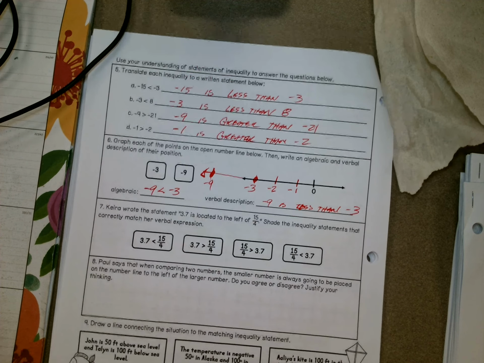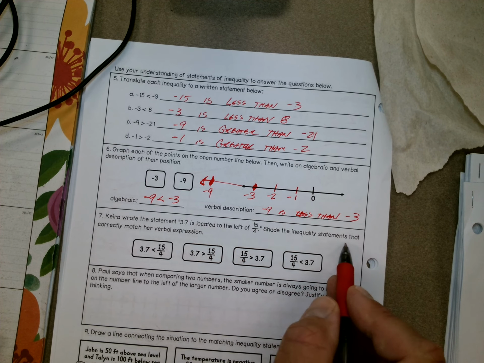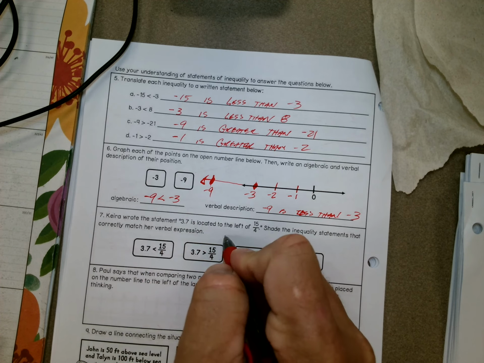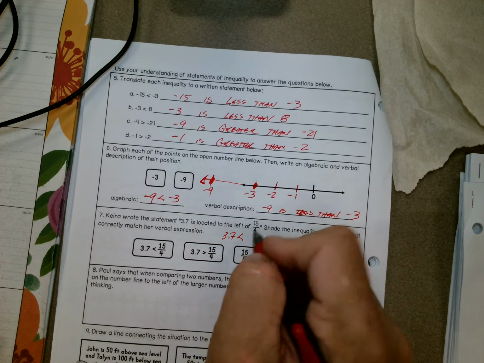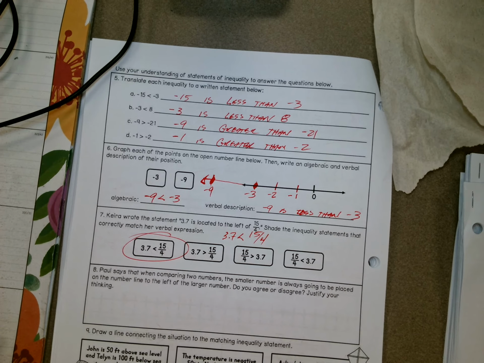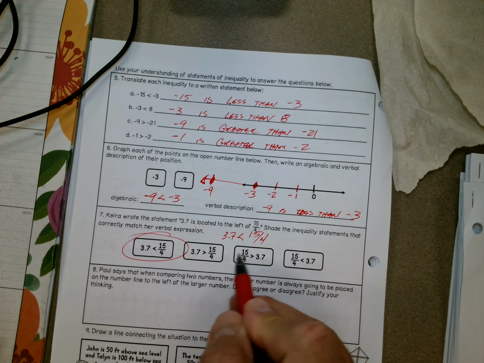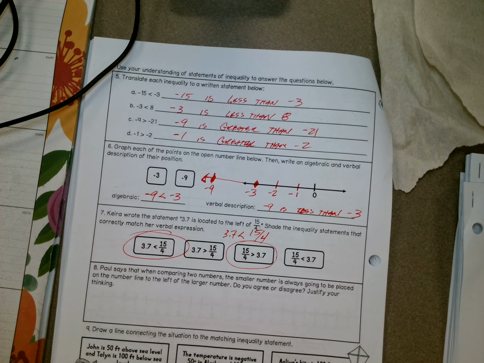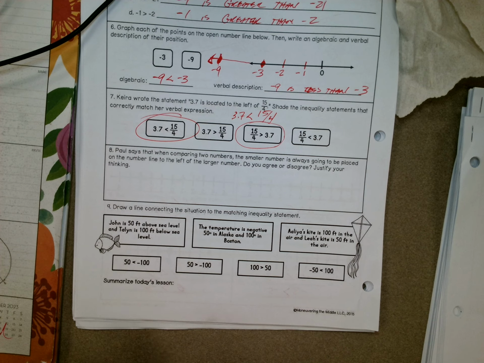Kira wrote the statement 3 7/10 is located to the left of 15/4. Shade the inequality statements that correctly match her verbal description. Well, she's saying that 3 and 7/10 is less than 15/4. So clearly this would be one, and the other one, if we flip the sign, we'd have to flip the numbers. This would be one. So those are the two that you would want to circle. Continuing on, number 8.